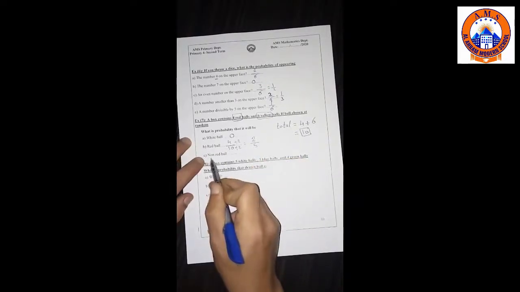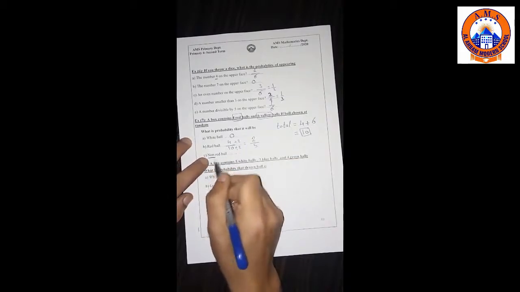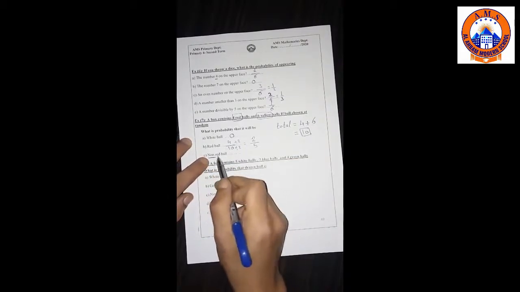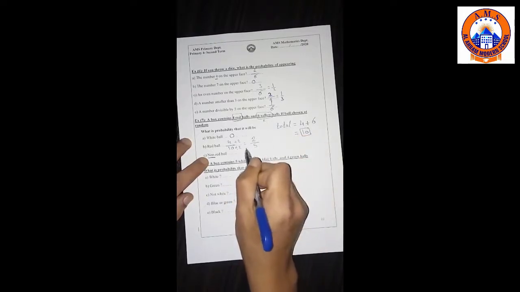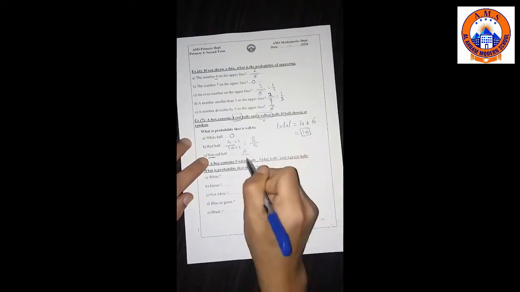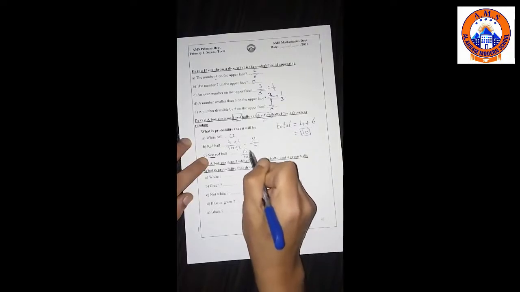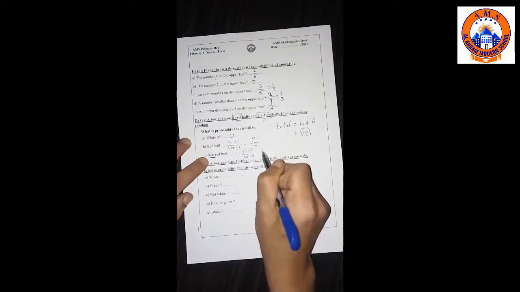Number C, non-red ball. So for a non-red ball, we don't need to get a red ball. What are the other colors that we have? We have yellow, and the number of yellow balls is 6 over the total, which is 10. By simplifying and dividing by 2 up and down, it will be 3 over 5.